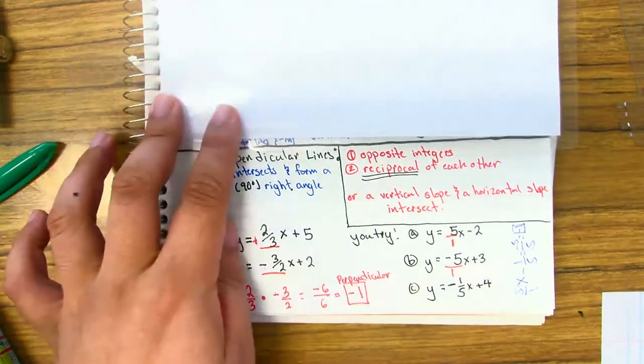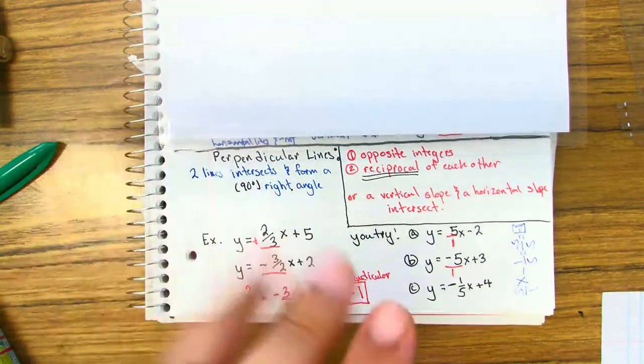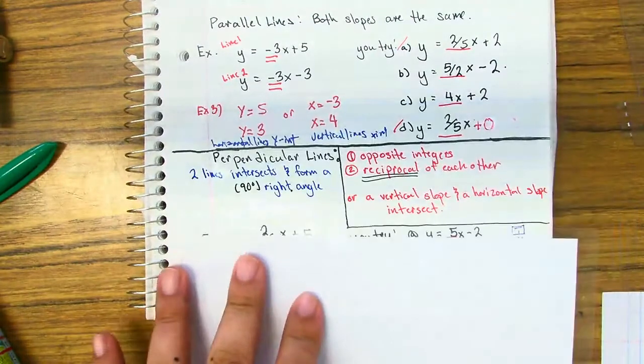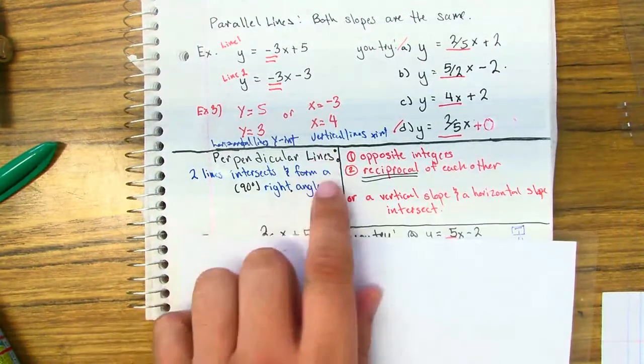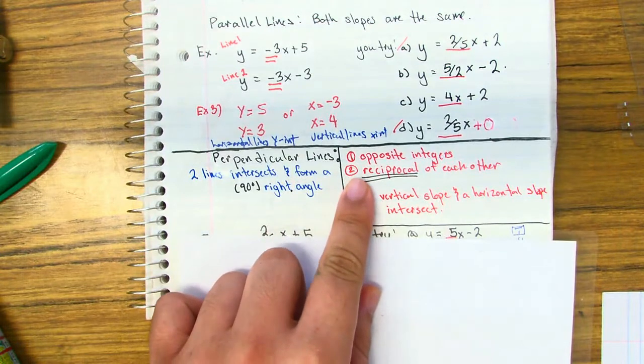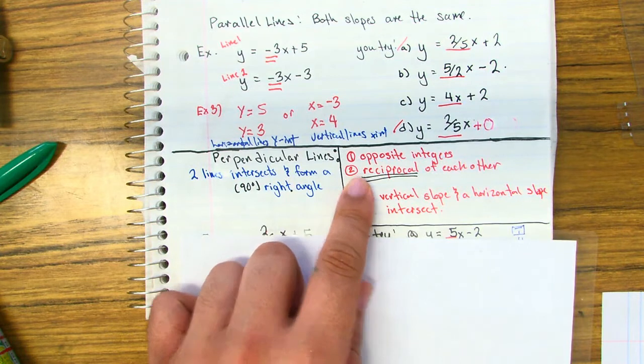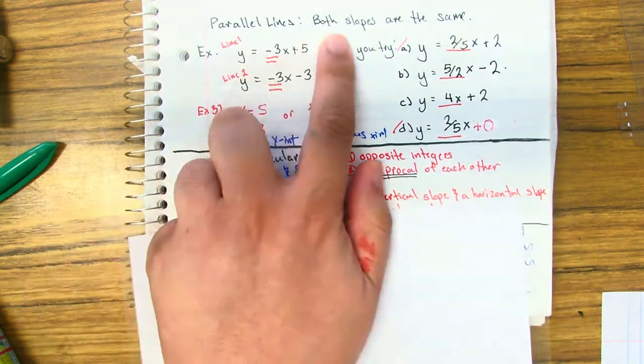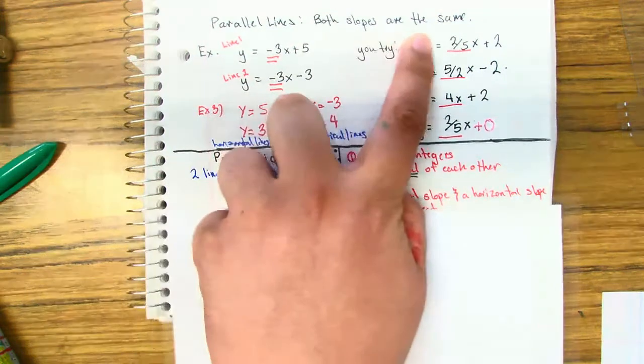Here, how do you determine it's perpendicular? I found three ways to do it. It depends on how you want to do it. The first way is they are perpendicular if there are two conditions. They have to be opposite integers and they have to be reciprocals of each other. Kind of different from this one, right? Here, all you have to determine is that the slopes are the same.